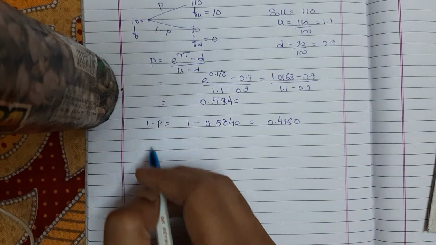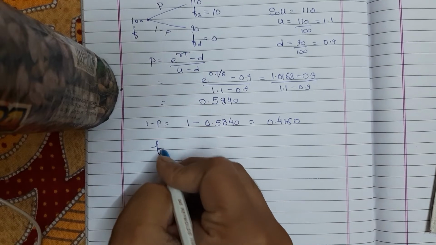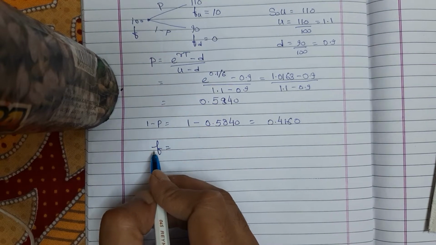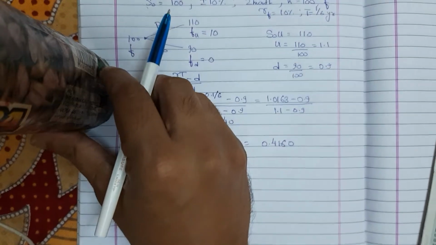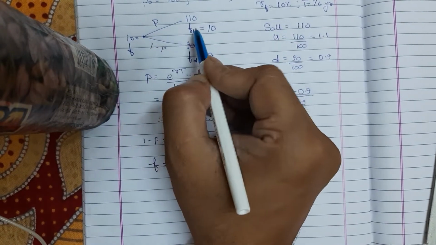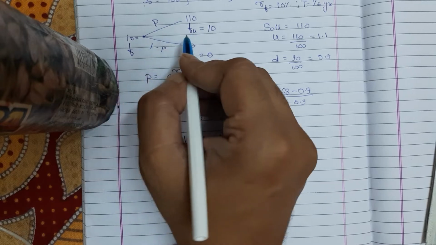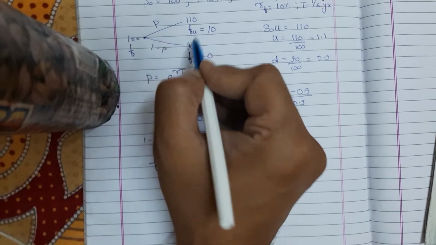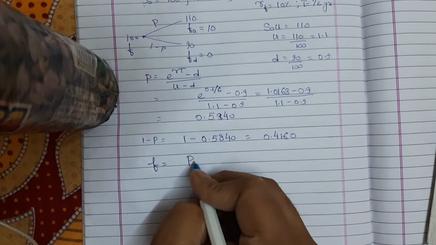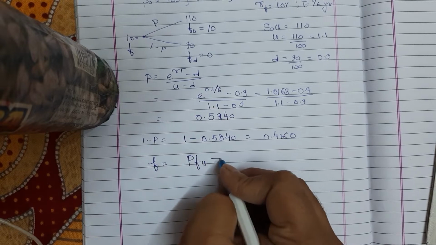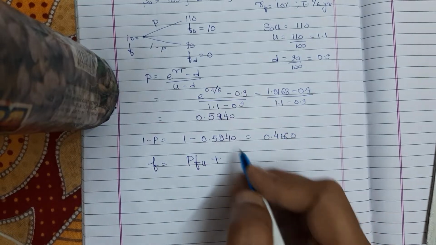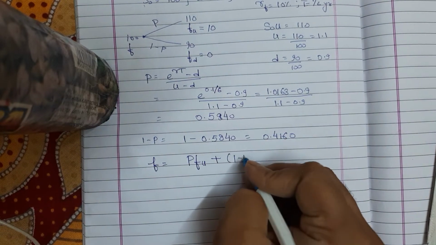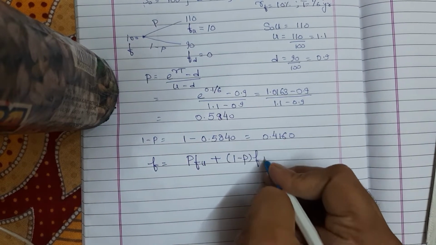The value of the European call option can be calculated using the following formula, that is f. As we can see, p is on the upward branch, so p multiplied by fu. This way we can remember the formula: p multiplied by fu, plus the other branch, 1 minus p into fd.